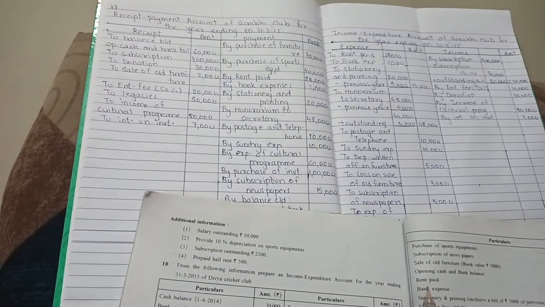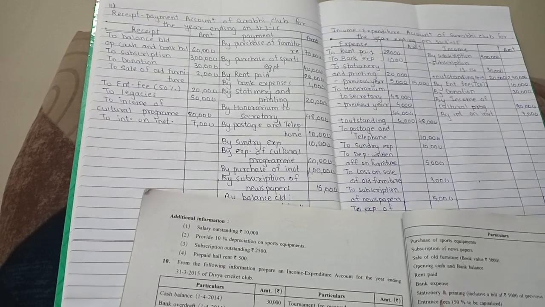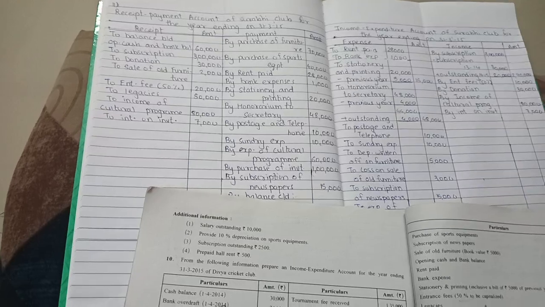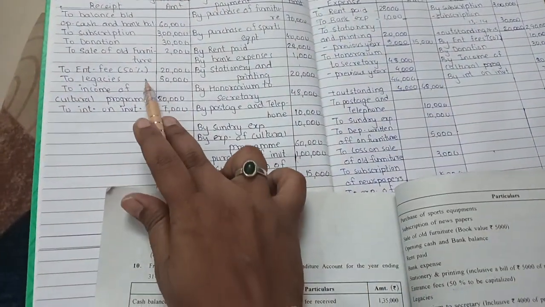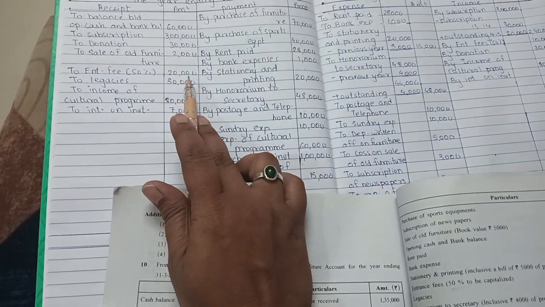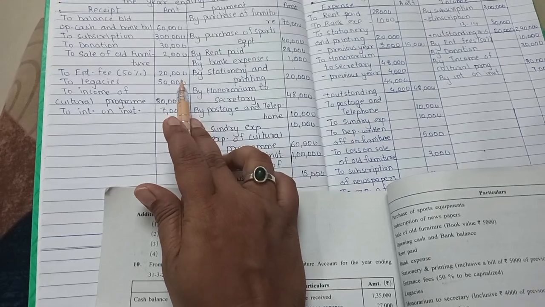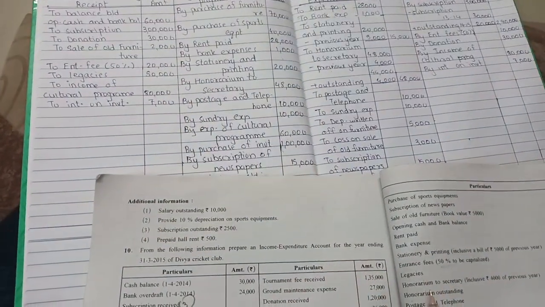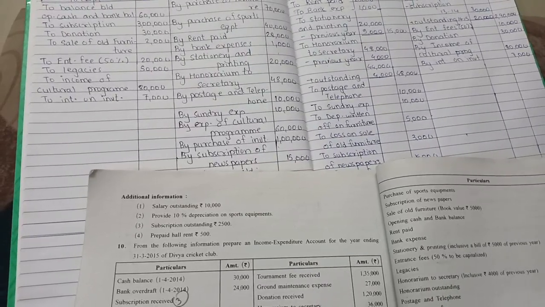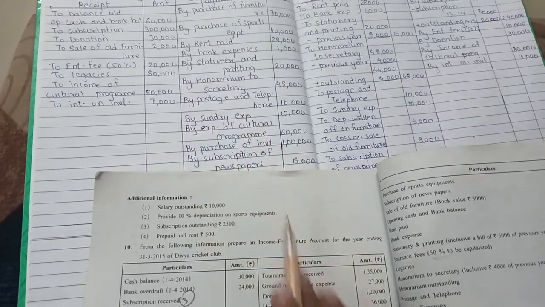Afterwards opening cash and bank balance 60,000 on receipt side. Afterwards rent paid, bank expense, stationery and printing, these all are expense, so we have to write on payment side. Entrance fee 50% to be capitalized. Here entrance fee whatever amount is there we have to write as it is, no deduction must be done. Honorarium to secretary is expense, so we have to write on payment side. Postage and telephone, sundry expense, both we have to write on payment side.